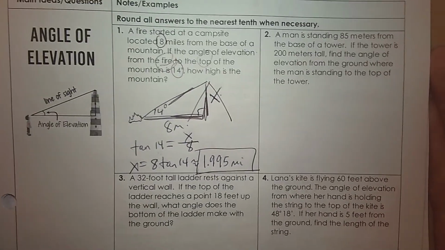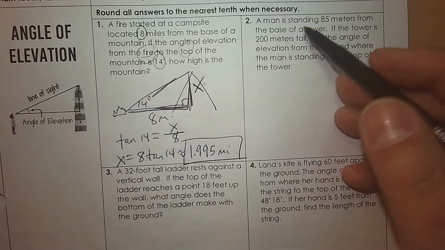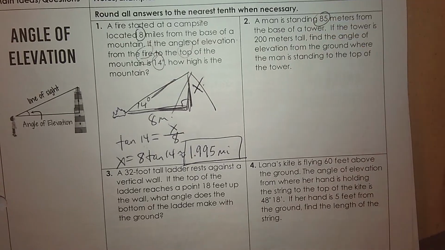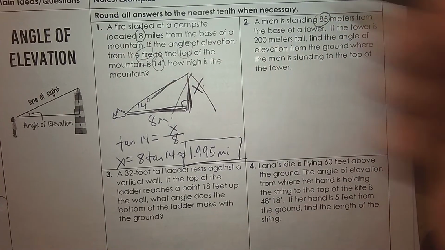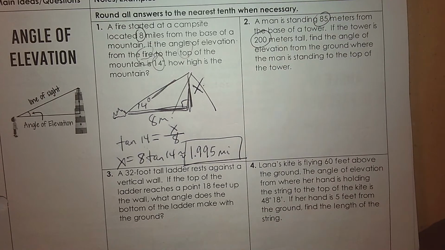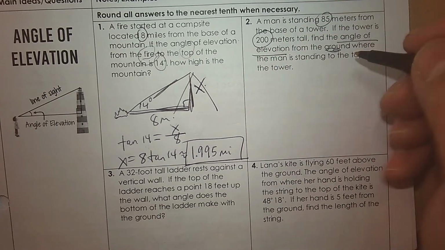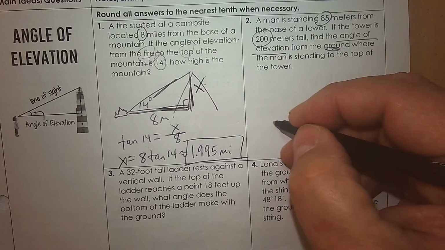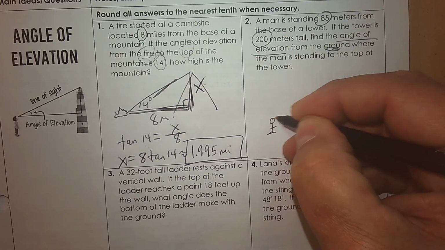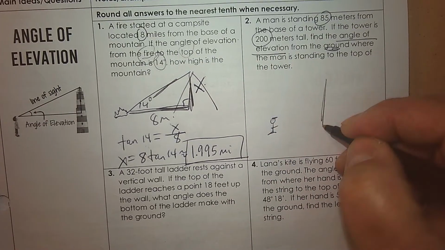2. A man is standing 85 meters from the base of a tower. If the tower is 200 meters tall, find the angle of elevation from the ground where the man is standing to the top of the tower. I am going to draw a man. Hi, man. And I'm going to draw a tower. High tower.